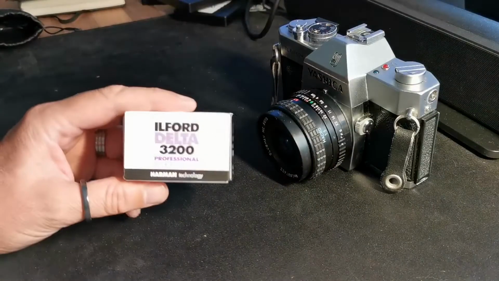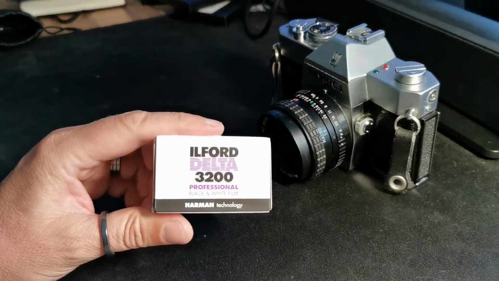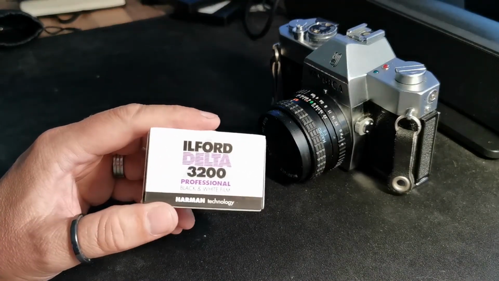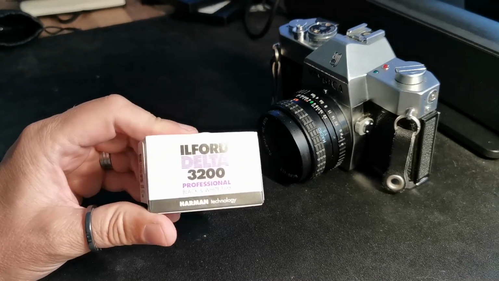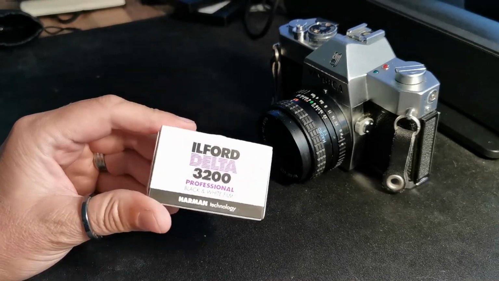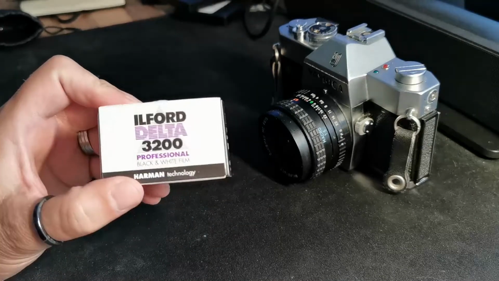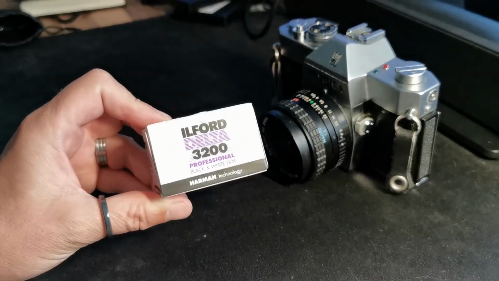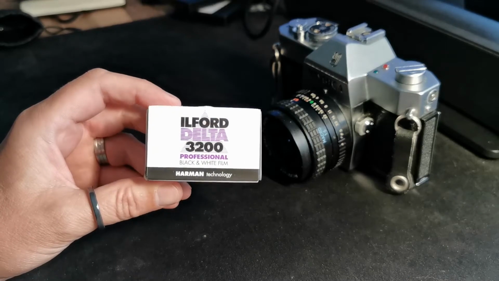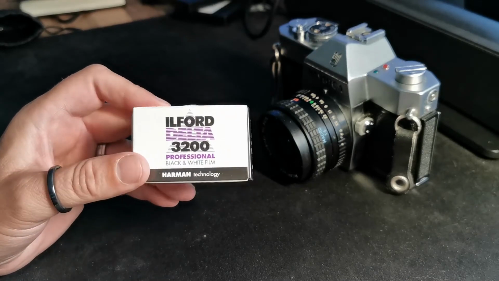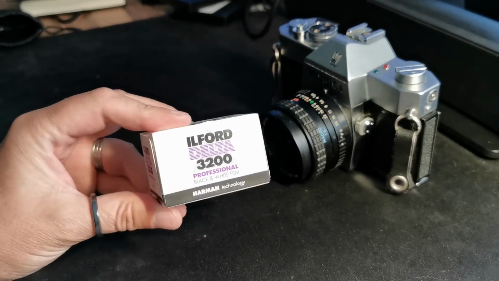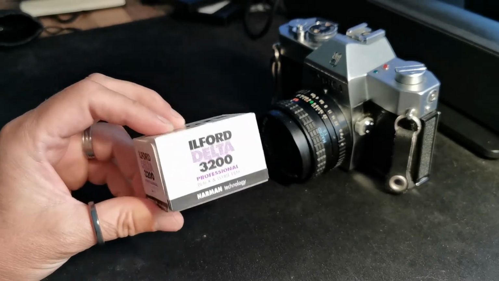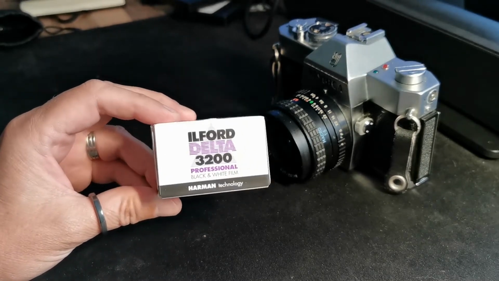So this is my weapon of choice. This is Ilford Delta, and as you can see, it is 3200 ASA. So very fast film, much faster than anything I've ever used before. It's a black and white film, and as I've already described, it's usually accompanied with quite a prominent grain upon development. But hopefully, I think that'll suit the type of photographs that I'm looking to actually get from this.